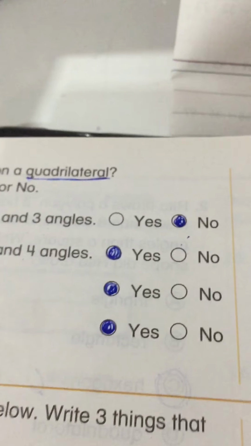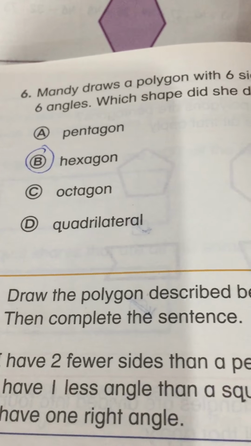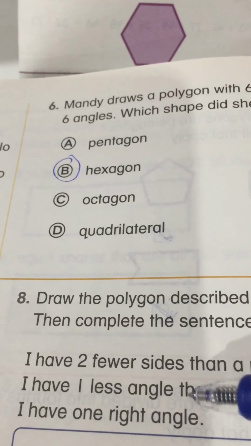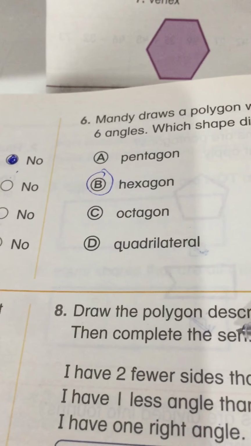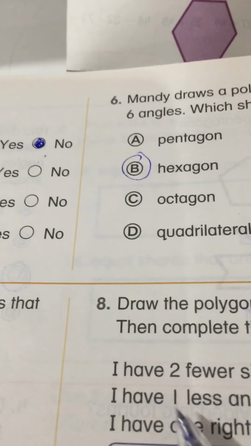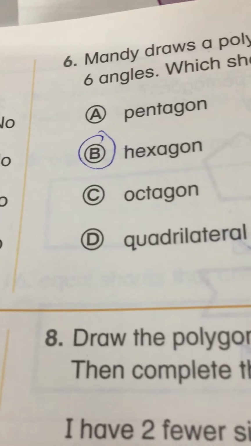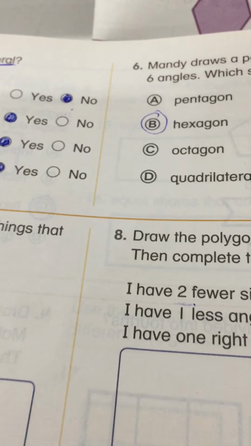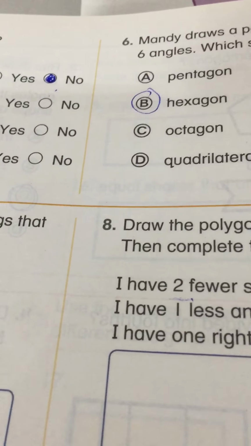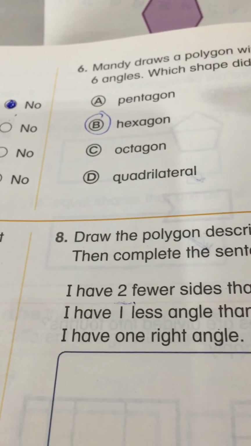Okay, so let's go and see number 8. So they said draw the polygon described below. They give us the description and we have to draw the shape and then complete the sentence. So I have 2 fewer sides than the pentagon. Do you know that the pentagon has 5 sides? But this is 2 fewer. That means 2 less than 5. That means it is 3. Then I know that my shape has 3 sides. That means it will be a triangle, right?